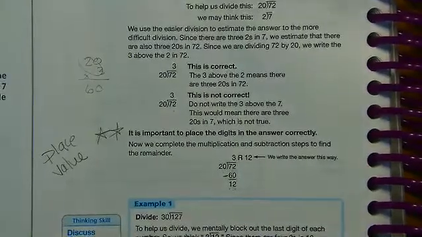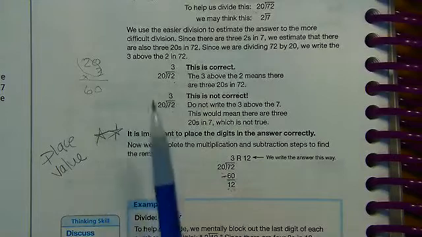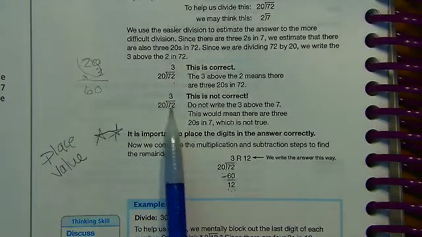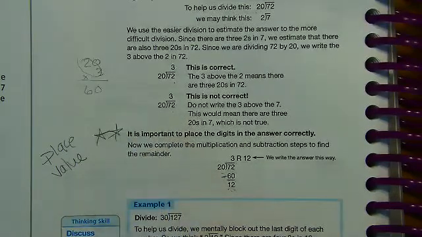Okay, so all they're telling you here is if you have a number that's a multiple of 10 and a bigger number, don't get panicky. Just make believe you don't see the 0. Try to get 2 into the 7 to give you an estimate of what this number would be up here, and then just put it in the tens place.